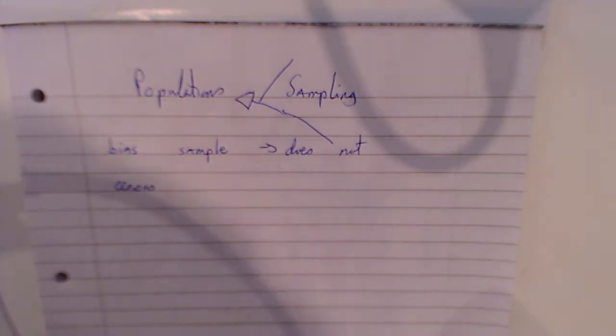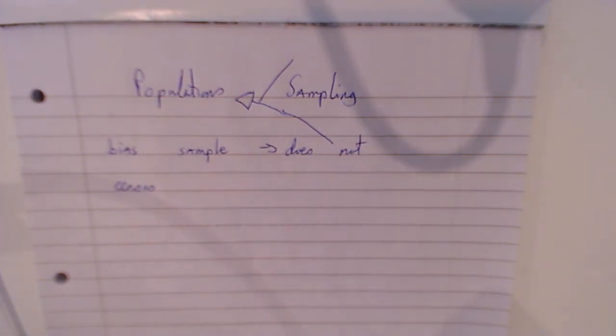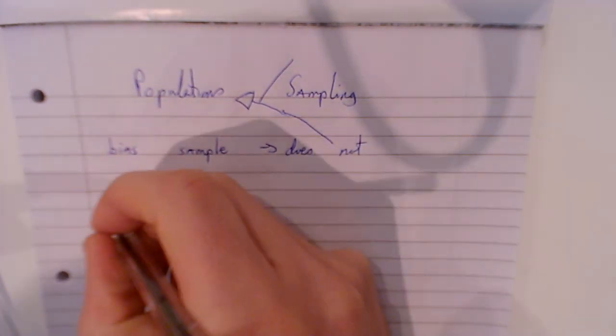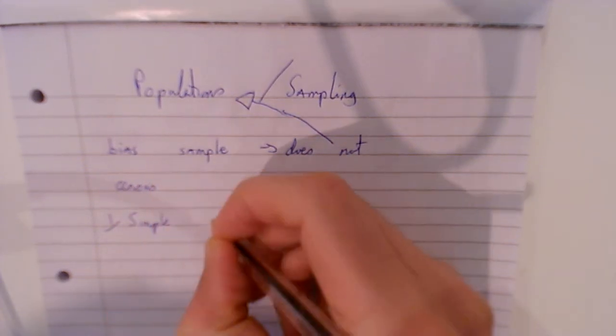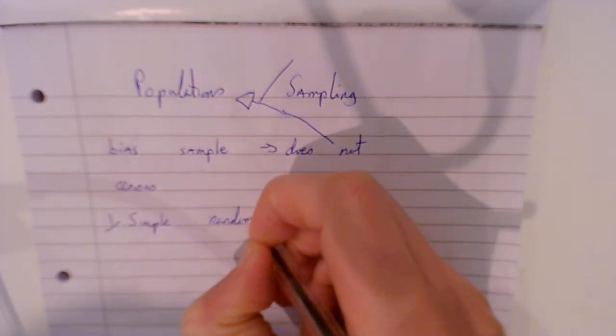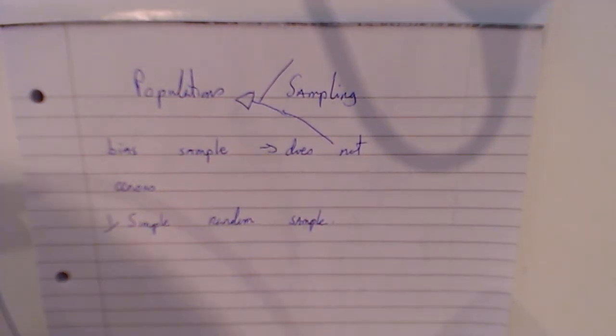Now, these are explained really simply, and this is to avoid getting any bias. And when you're getting a sample, the very first thing, you want it over 30 for it to be accurate. But we're dealing with different ways of sampling. Simple random sample. Okay, that's the first type.